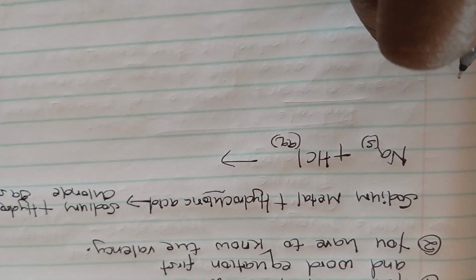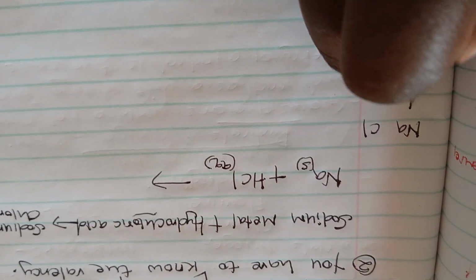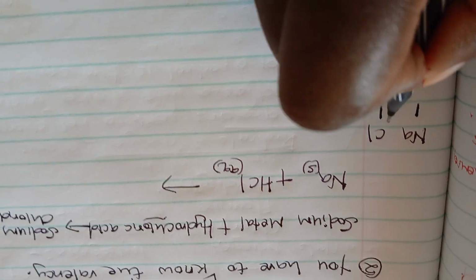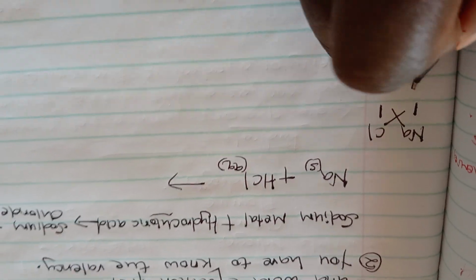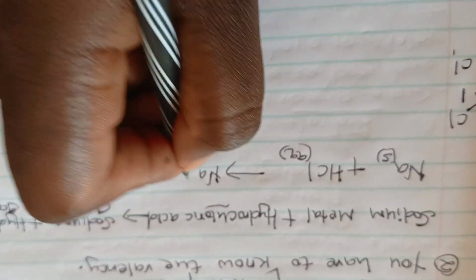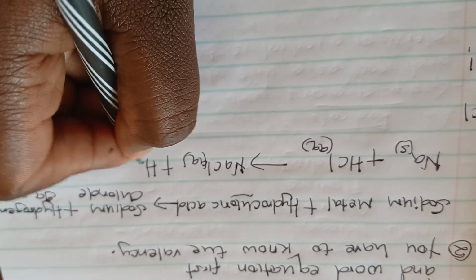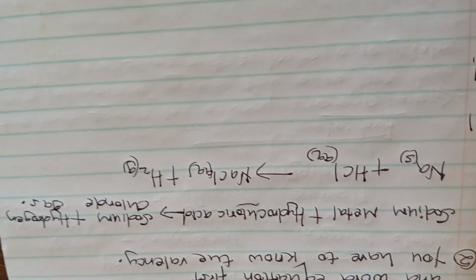Now here you write the chemical formula somewhere. Sodium chloride is Na and Cl. Sodium is valency 1, chlorine is valency 1. When they exchange the valency, you'll get Na 1, Cl 1. So in short, it's sodium chloride NaCl, which is aqueous, plus hydrogen gas, H2 gas.